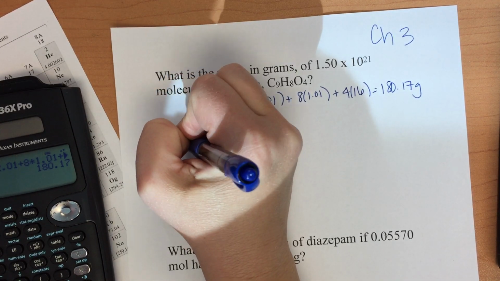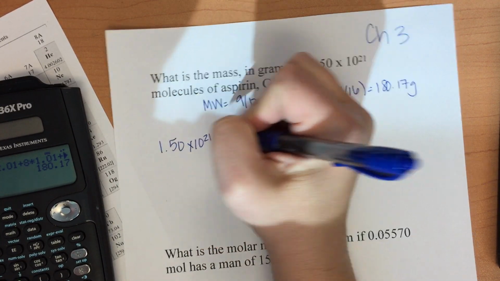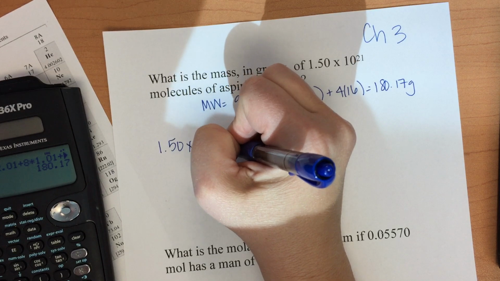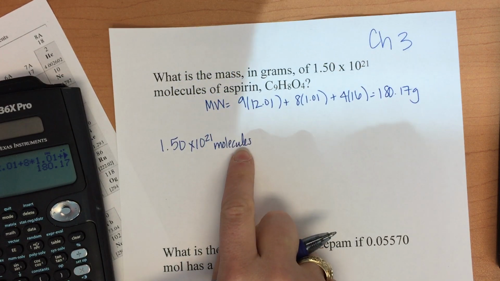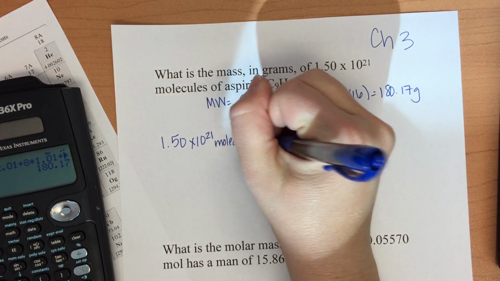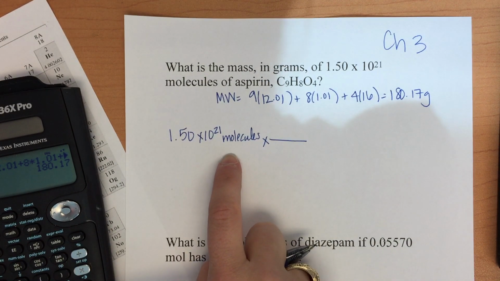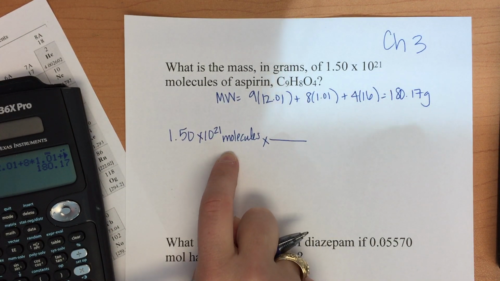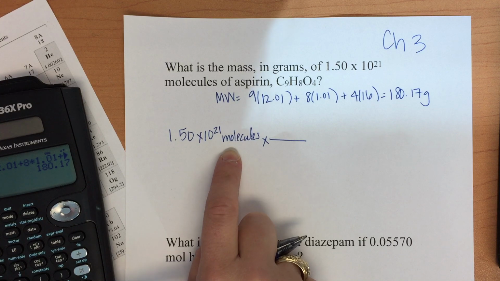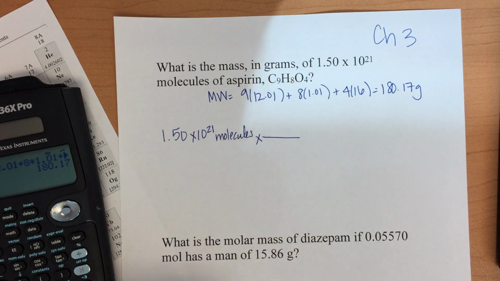Now, we want to convert this value, molecules, into grams. So 1.50 times 10 to the 21st molecules. So Avogadro's number tells us how many of anything, elephants, states, pecans, there are in 1 mole.